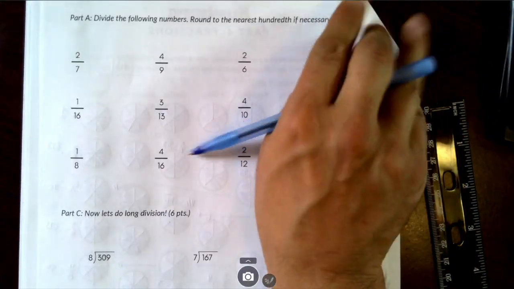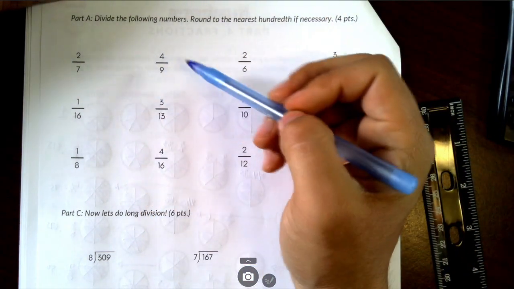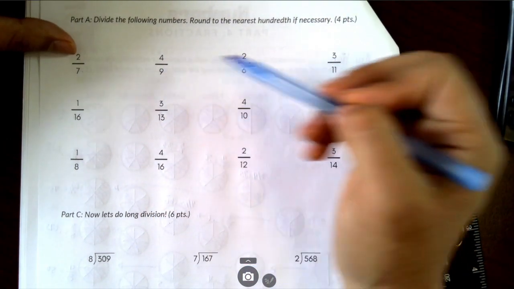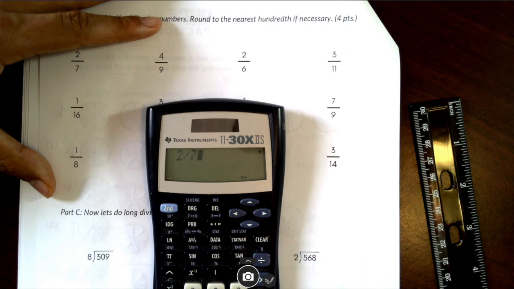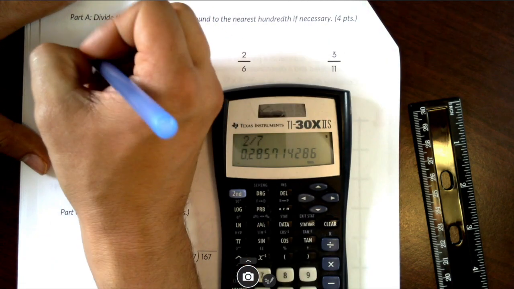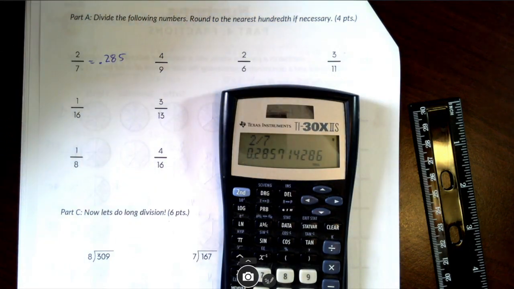Last but not least, for these, I told all my students that were in class, just use a calculator. 2 divided by 7, 4 divided by 9, 2 divided by 6. You can get a calculator. Just do 2 divided by 7. That's equal to 0.285. Okay.